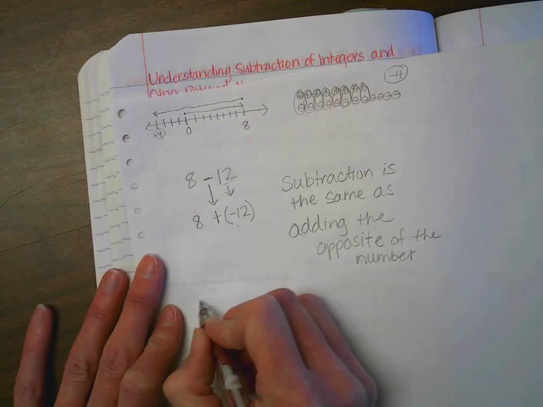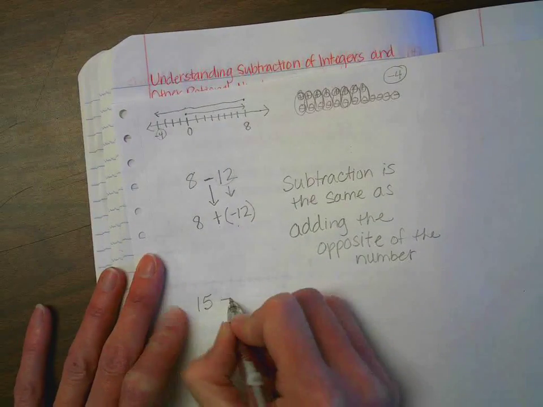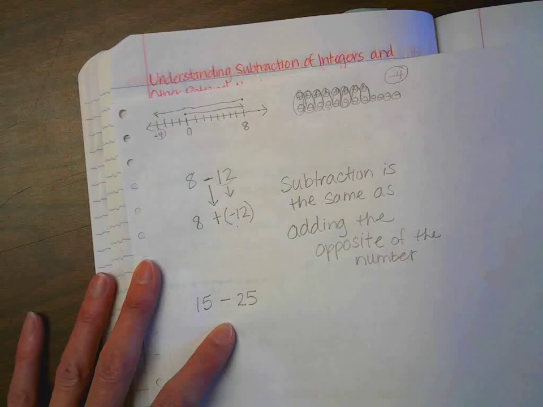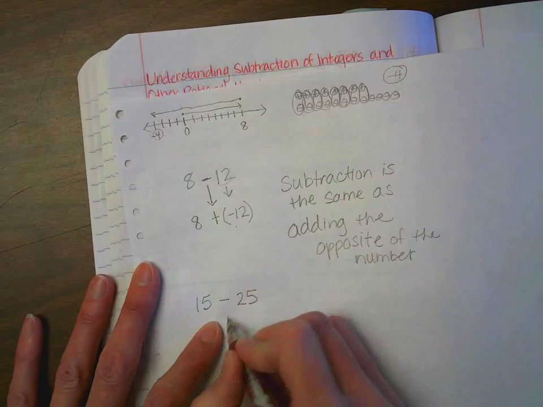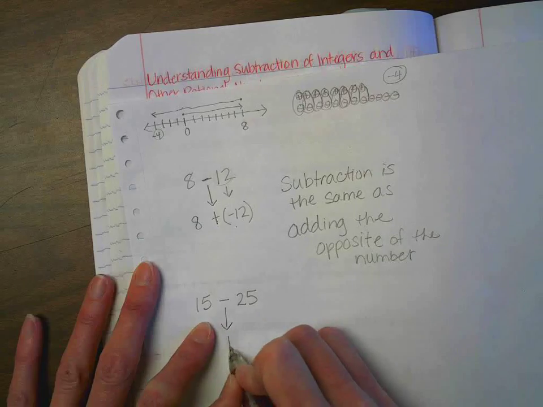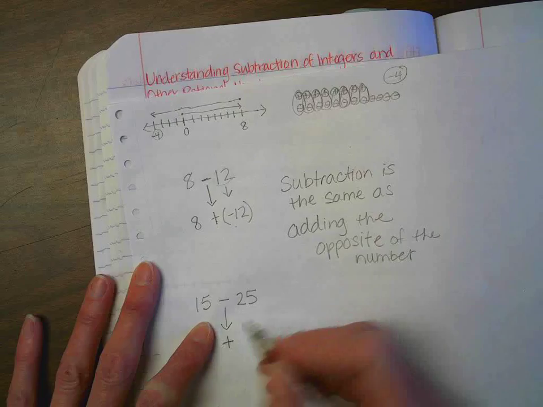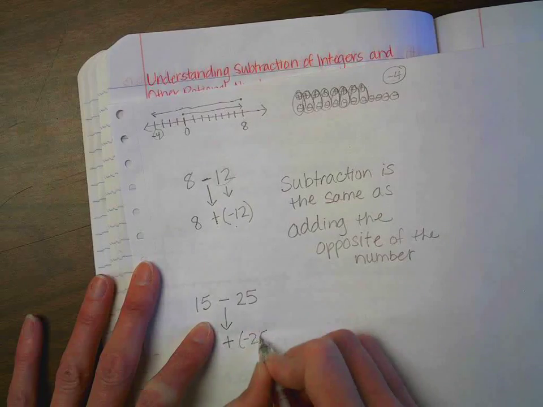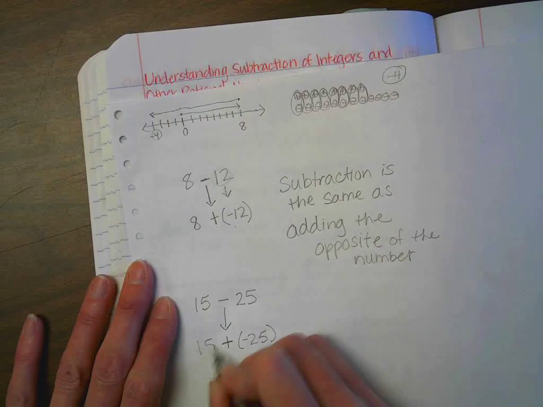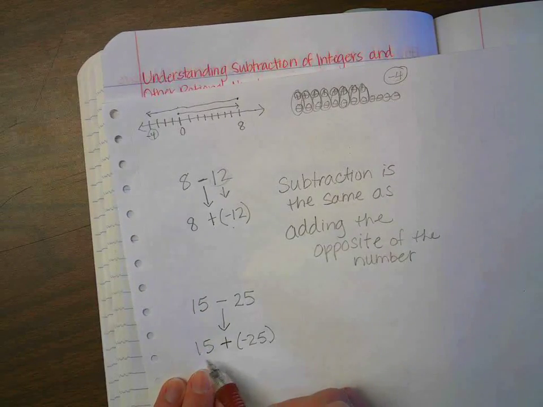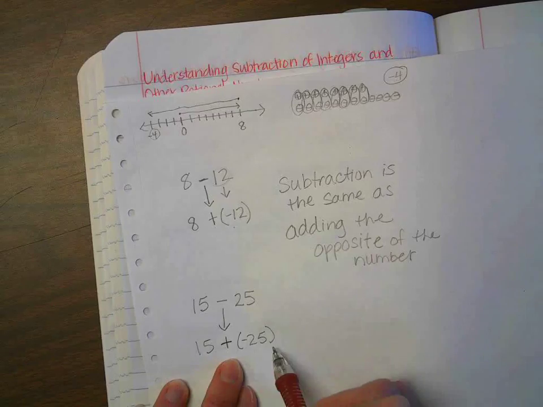Okay, so let's try another one. How would we do this? Let's say that we have 15 minus 25. Okay, again, say it out loud with me. Subtraction is the same as adding the opposite of the number. What's the opposite of 25? Negative 25. And bring down your 15. So you have 15 minus 25 is the same as 15 plus a negative 25.